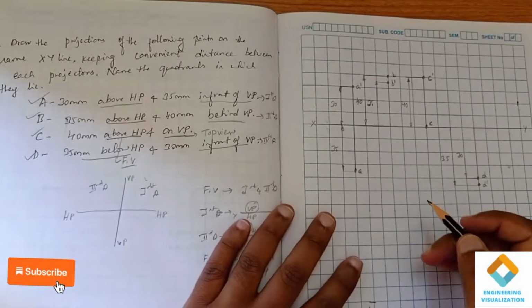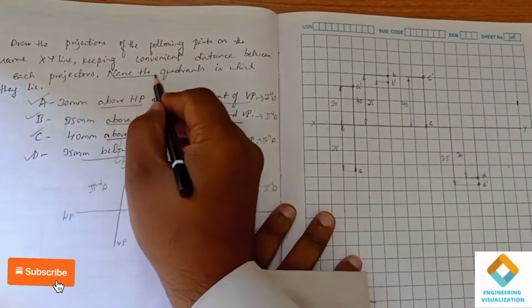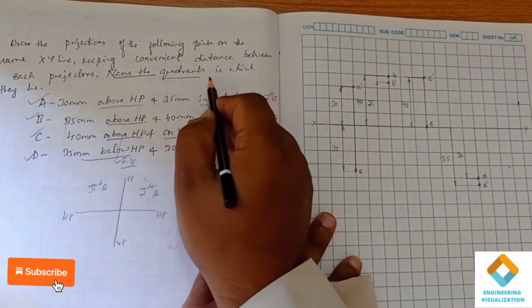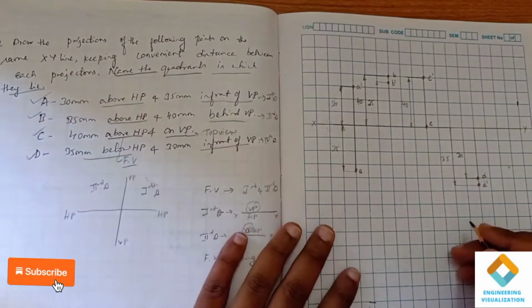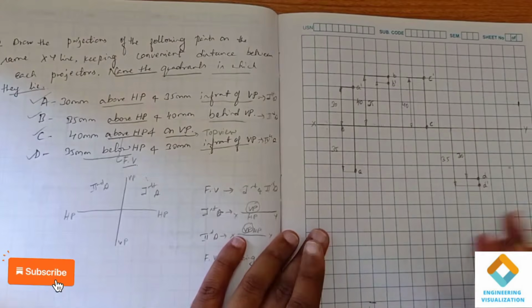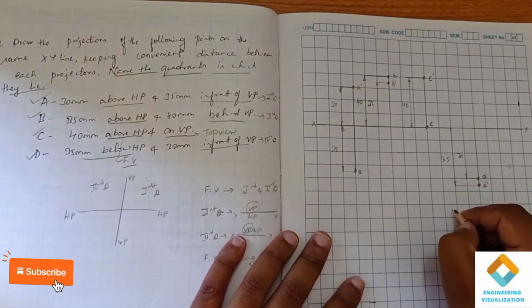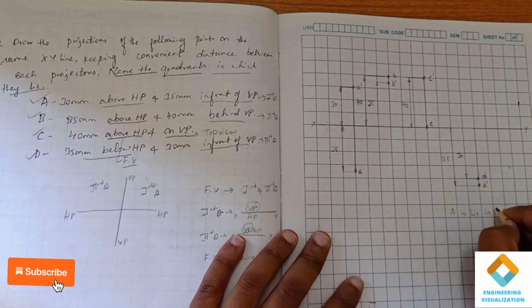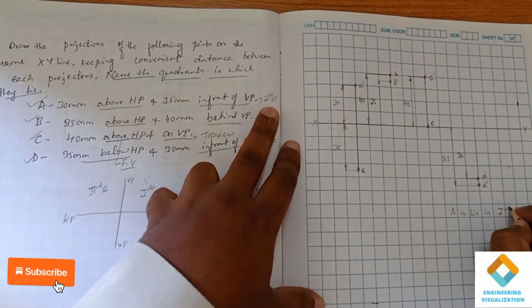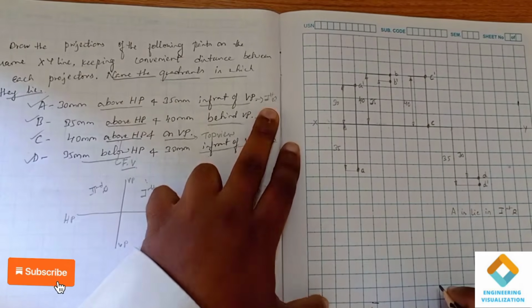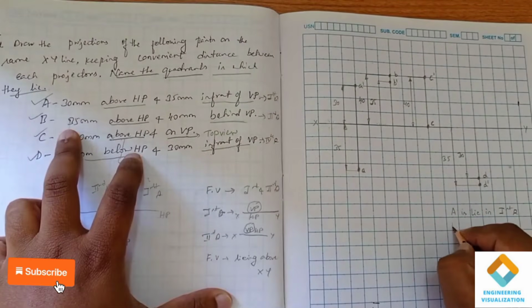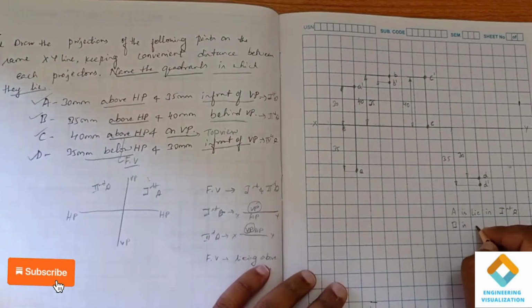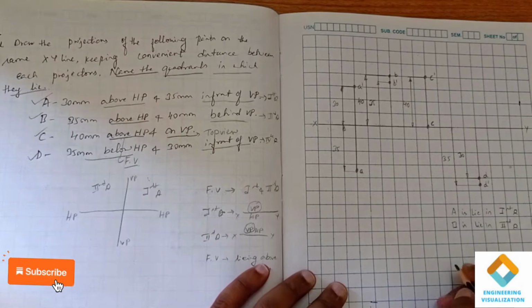Now we have to write down. You can see in this question we have to name the quadrants in which they are lying. Now we have to write for the first one, point A. So point A you can write here. A is lying, we know that it is lying in the first quadrant. Similarly for B we will write, B is lying in the second quadrant.